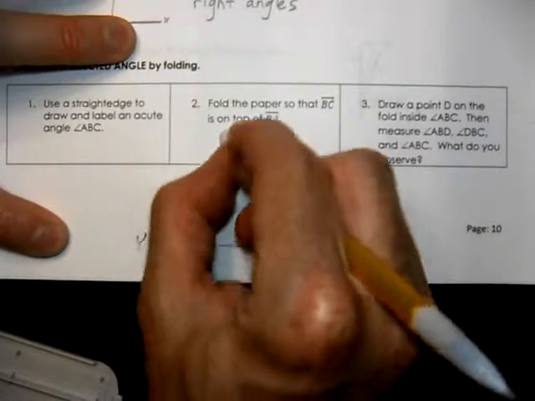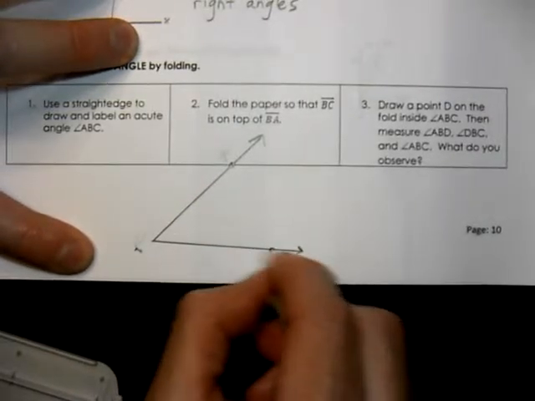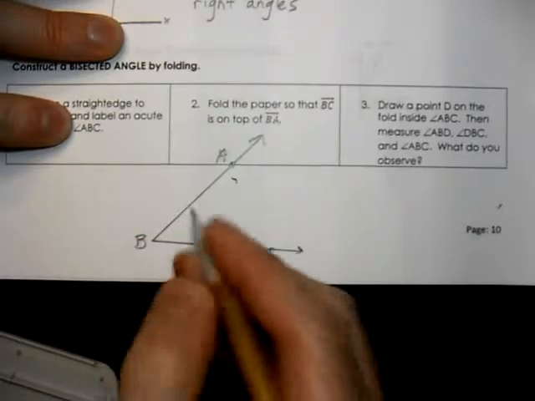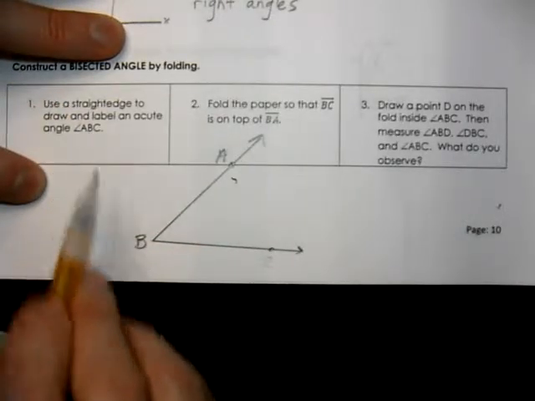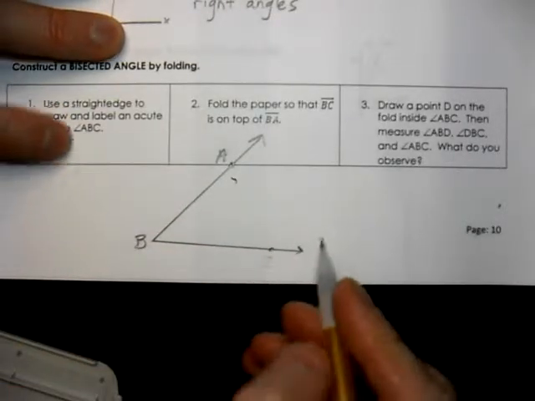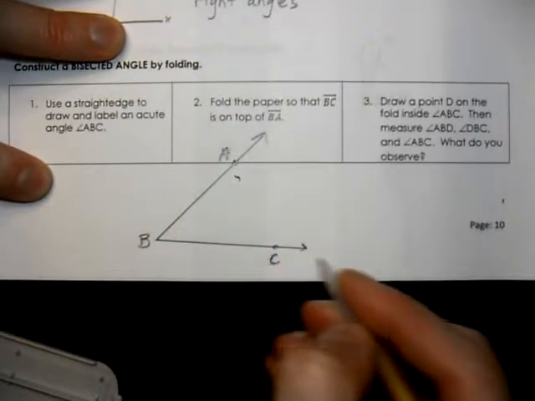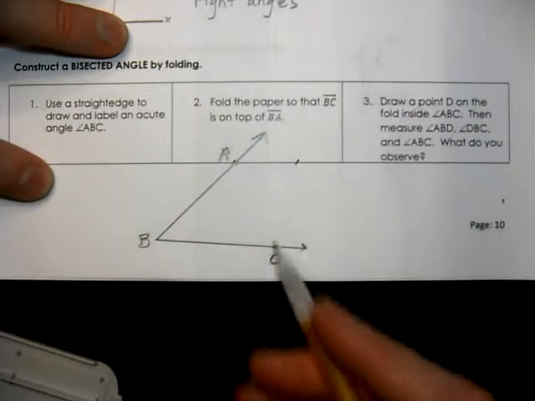They wanted us to name it A, B, C. Because B is the second letter, B has to be the vertex. The A or the C could be on either side.